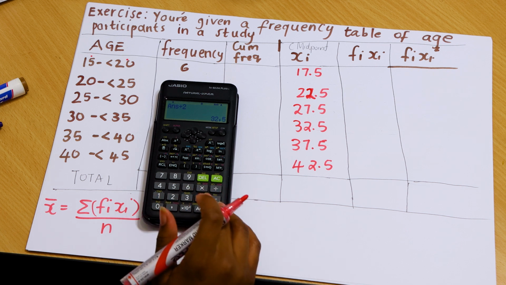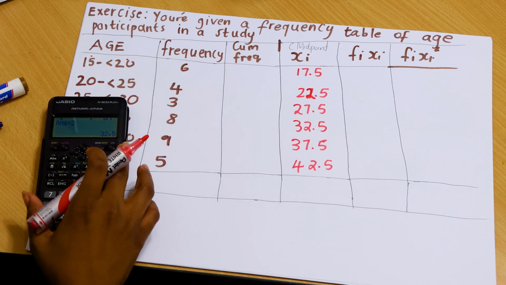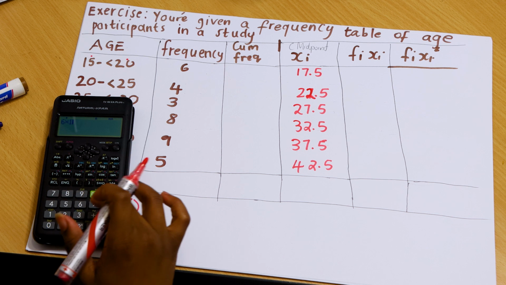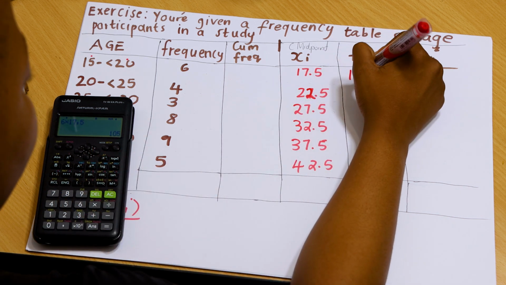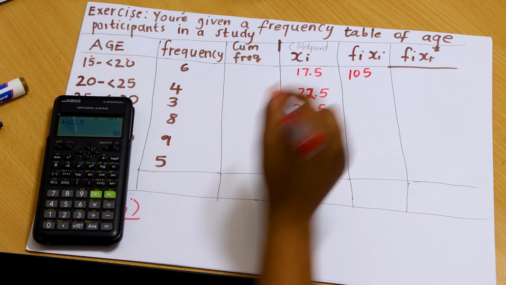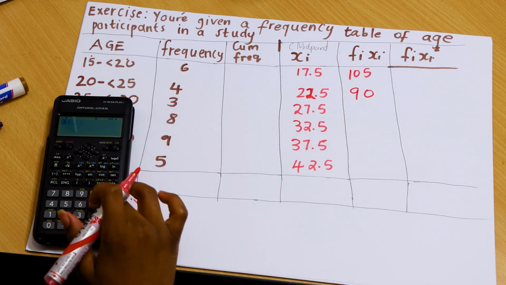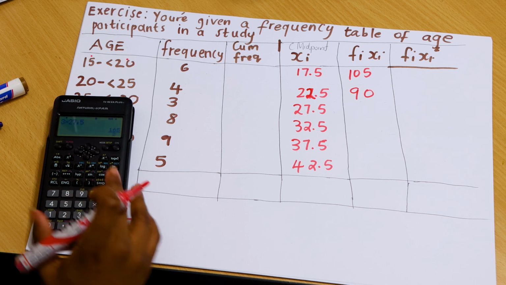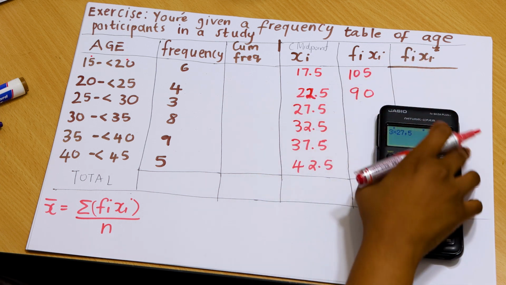Now to get the mean, we have to find the sum of fi xi, right? We can do that easily by finding it in another column. So fi xi for the first one would be 6 times 17.5, which is 105. Then for the second one, 4 times 22.5, which is 90. Third one, 3 times 27.5, which is 82.5.